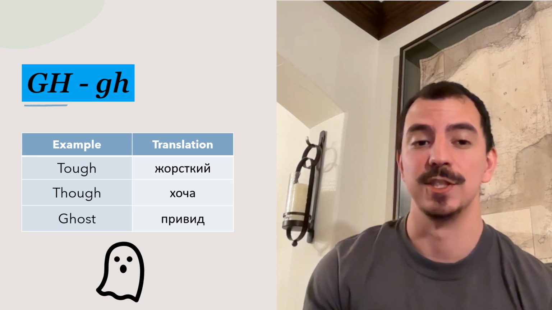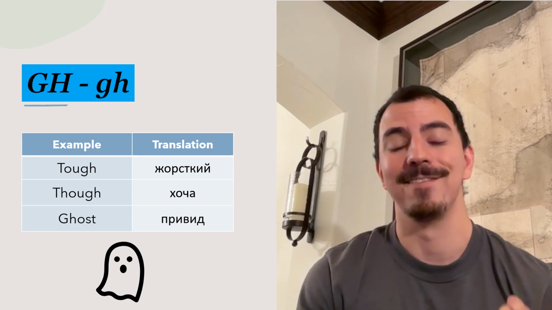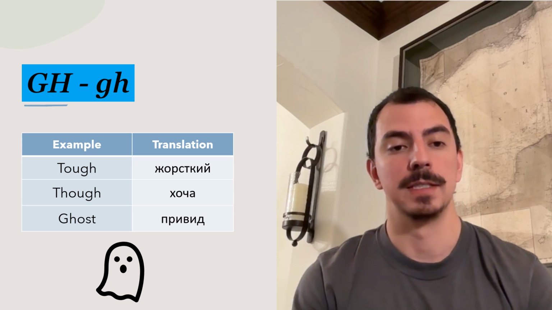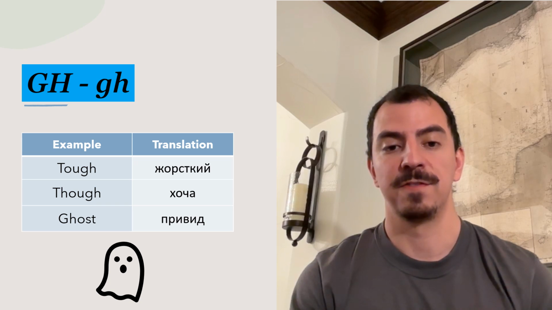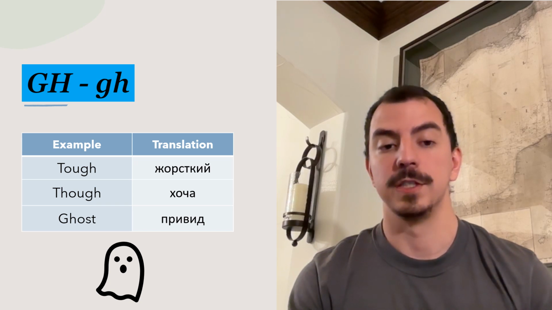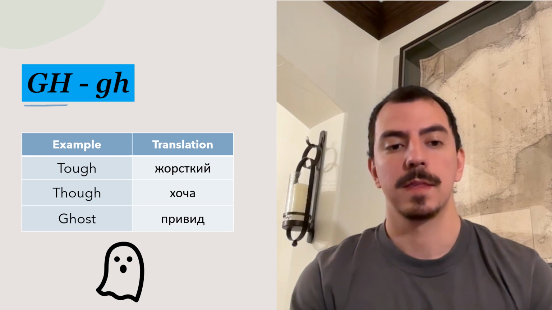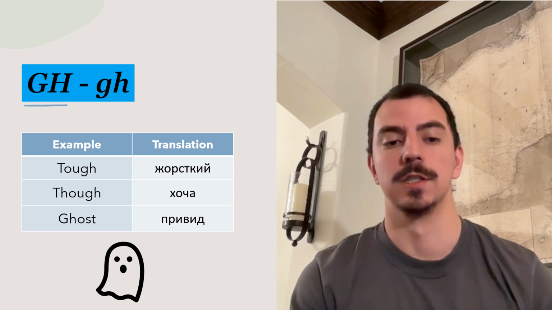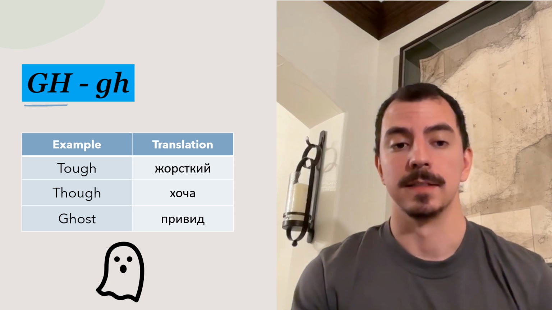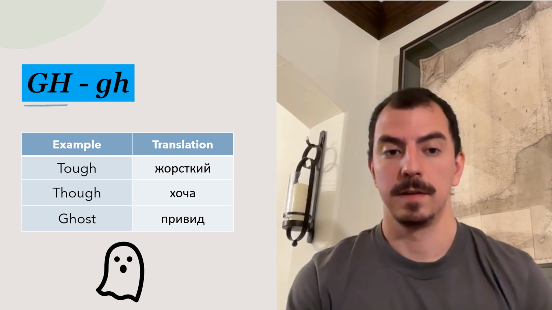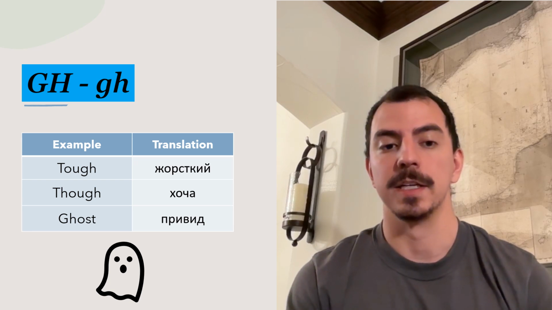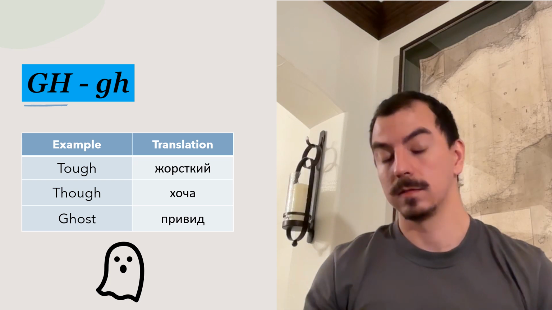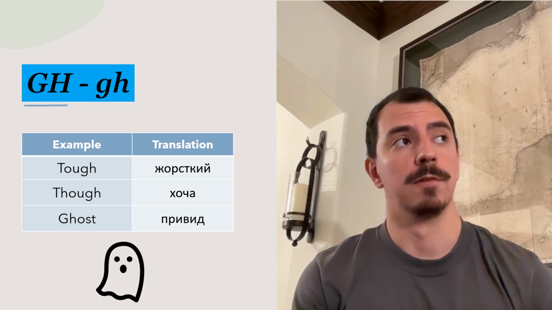The next couple letters is GH. So GH is going to be a very confusing one, and it's one that you just have to remember based on the word. So GH can sometimes sound like an F, GH can sometimes be silent, and GH can sometimes sound like G, where the H is silent, but you still make the hard G noise. So the first example is tough. So the GH becomes an F sound. There's quite a few words like this, where it's enough, tough, rough.